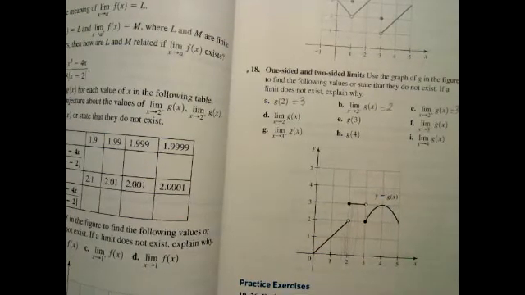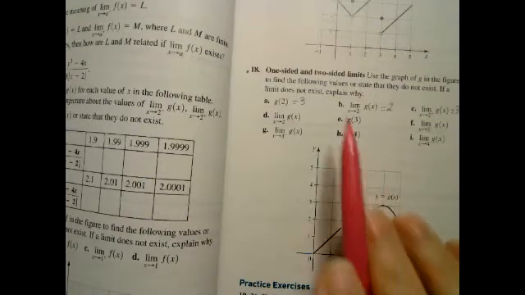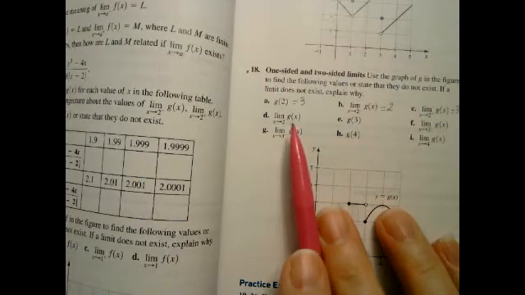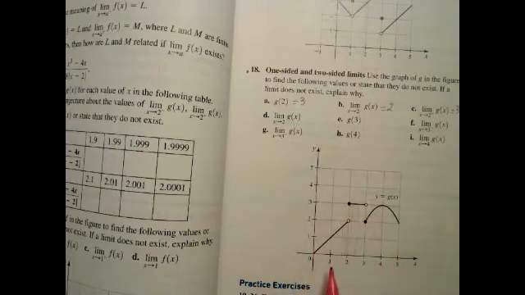Now, what's the limit as x becomes close to 2 of G of x? Does not exist. Exactly. When the limit from the left is different from the limit from the right, the limit does not exist.